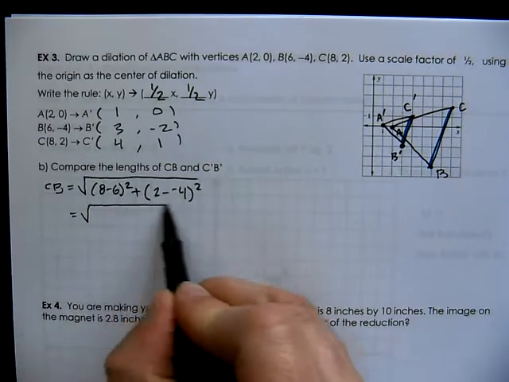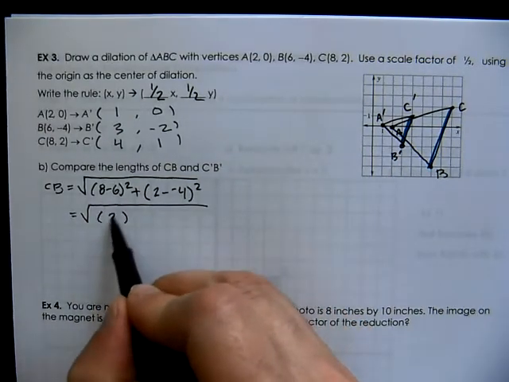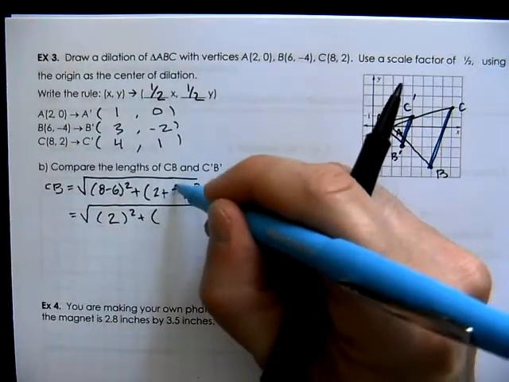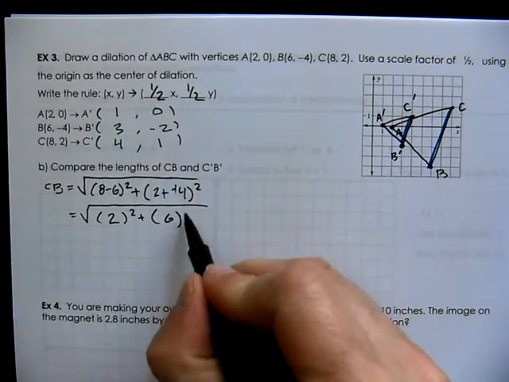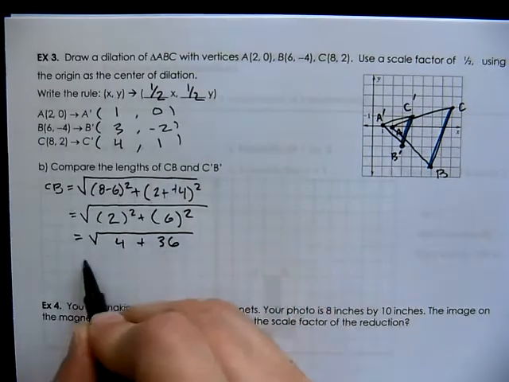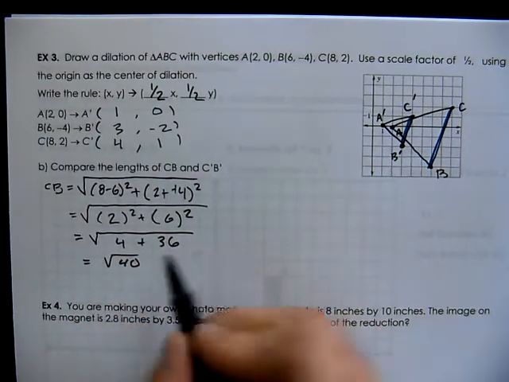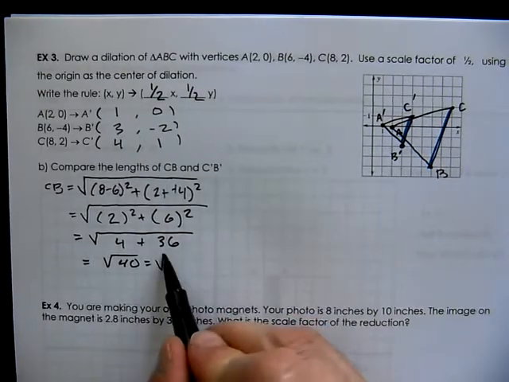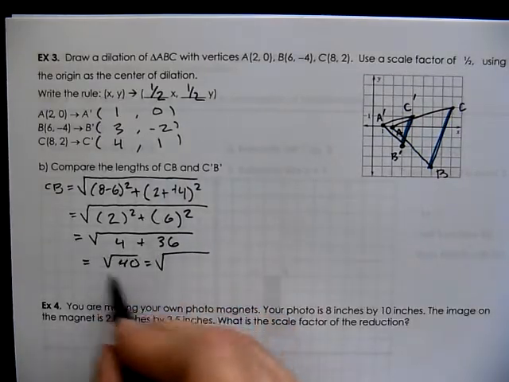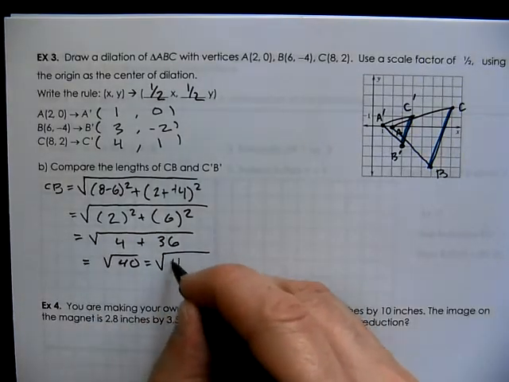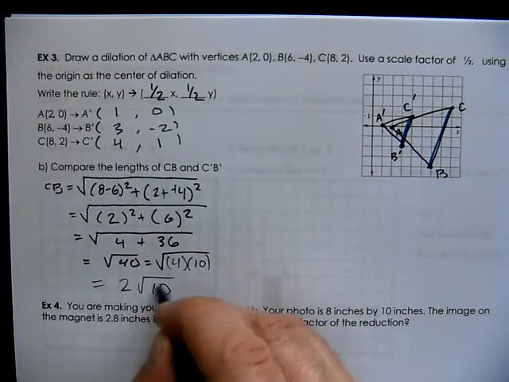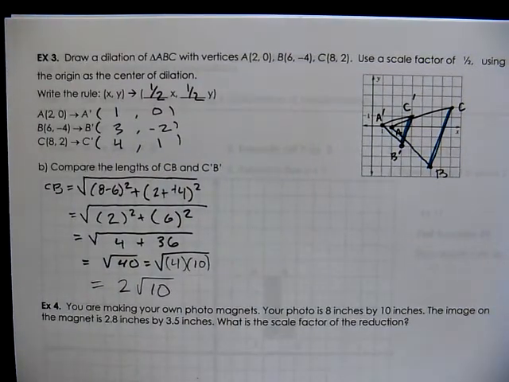So let's focus on what's inside those parentheses. 8 minus 6 is 2. And 2 minus the -4, that turns into adding a positive, so that becomes 6. We'll square each of those, so under the radical we now have 4 and 36, which gives us square root of 40. Now you remember how we reduced our radicals. We don't want to go to a decimal. That won't help us out any. We want to find factors that are perfect squares. So let's take that 40 and factor it into 4 times 10. So we will have a final length in simplified radical form of 2 times the square root of 10.